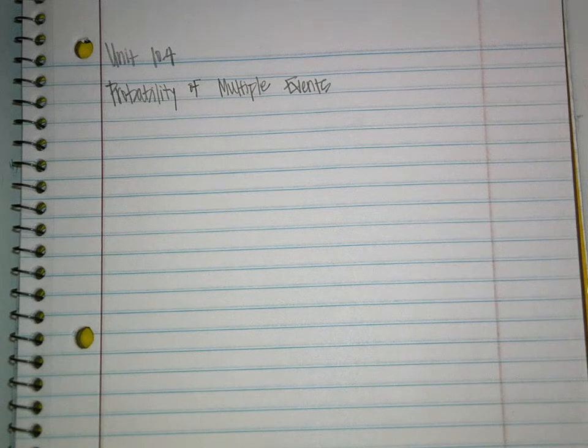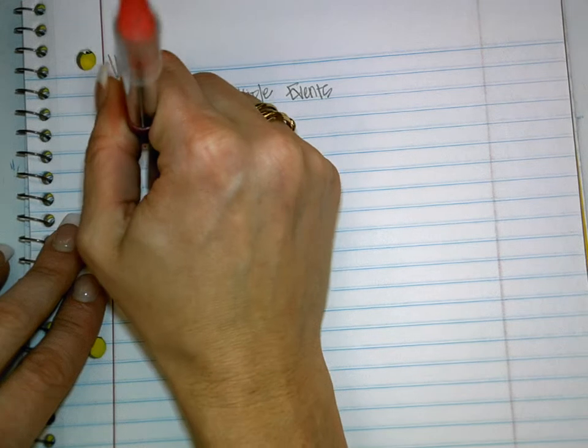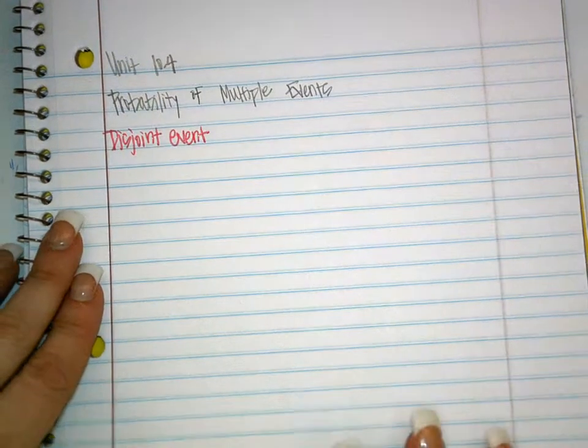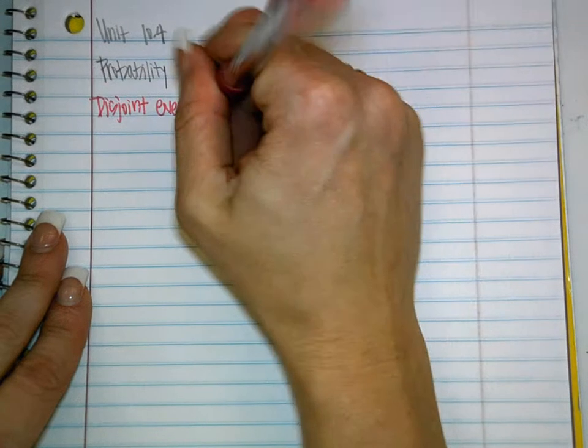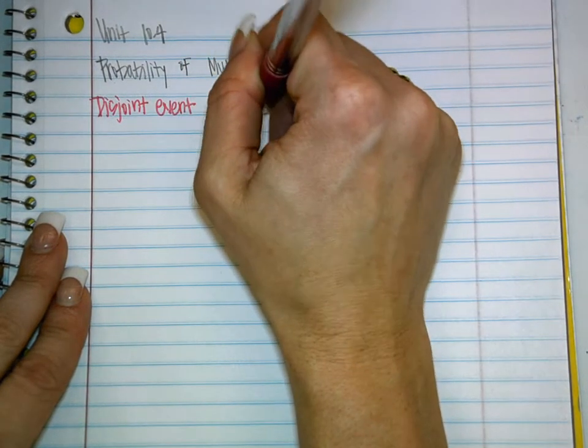Okay, so we have a couple of definitions that you basically need to know. The first one is something called a disjoint event. A disjoint event is also called mutually exclusive.